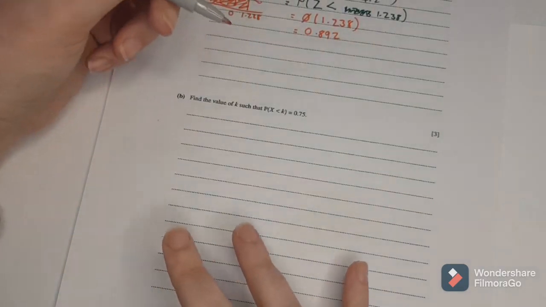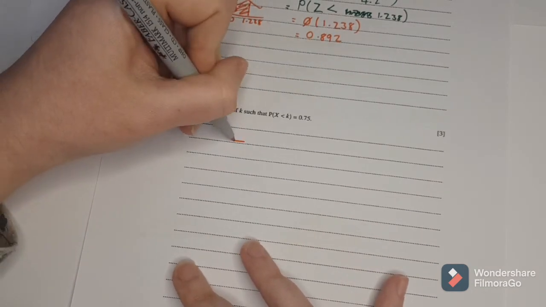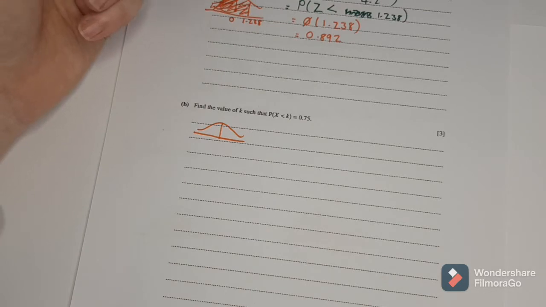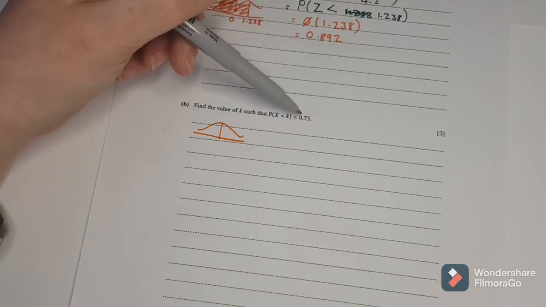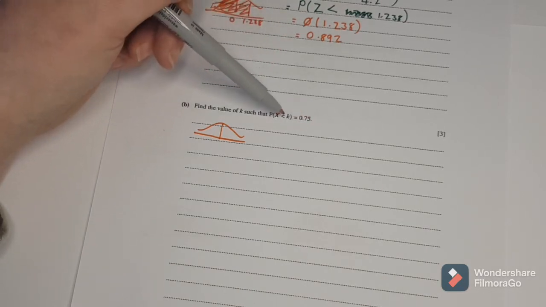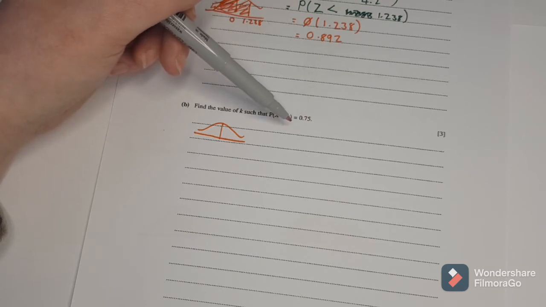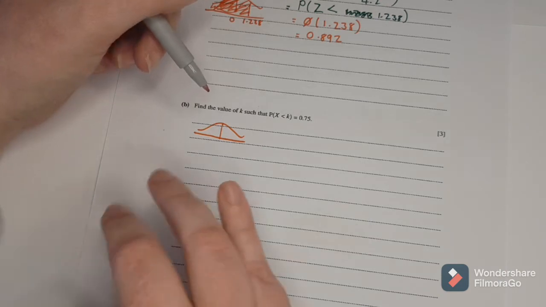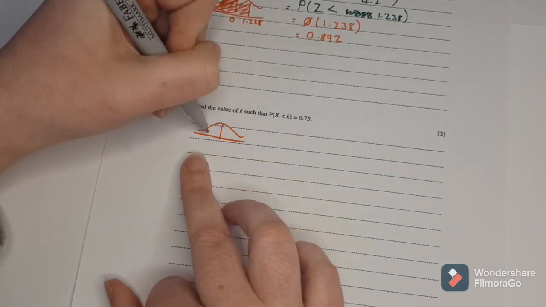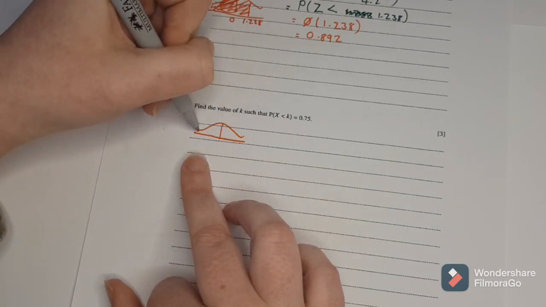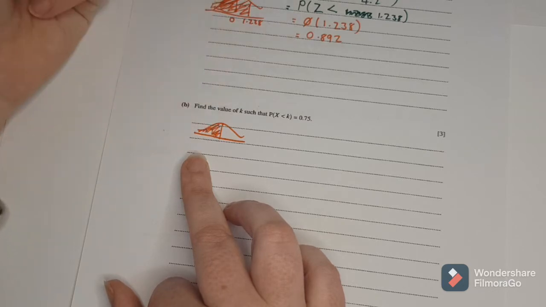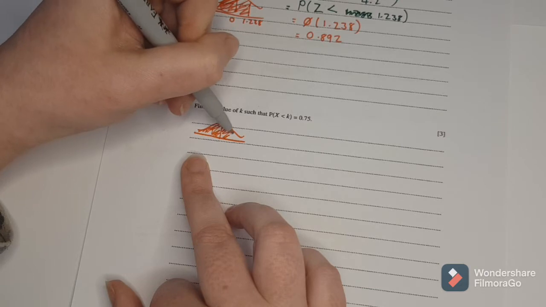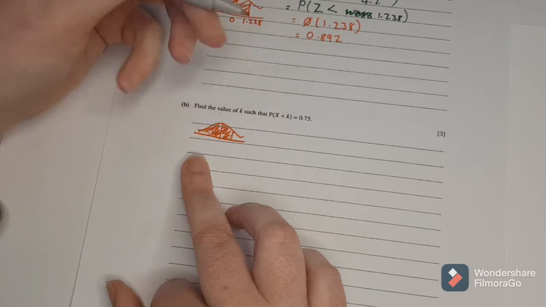So the first thing you want to do is draw your graph. Less than means everything to the left, and it must take up 75% of that. This side is all 50%, which means it's going to be even more than that.